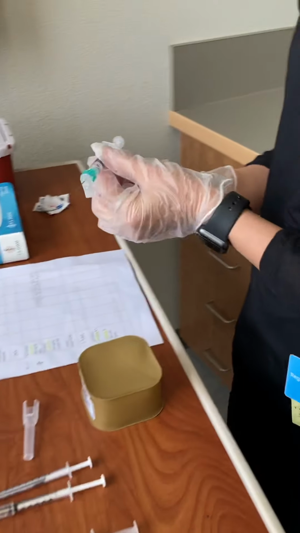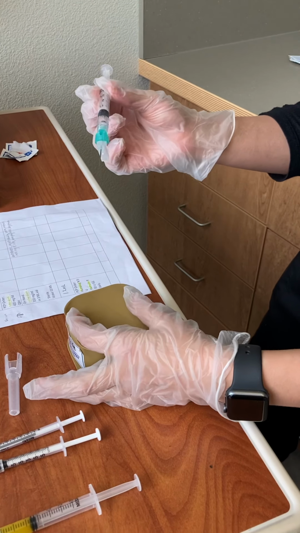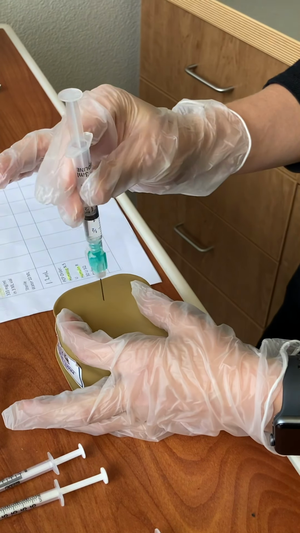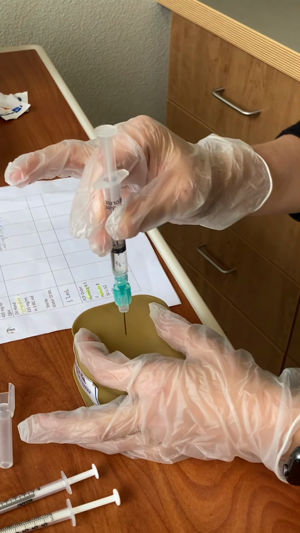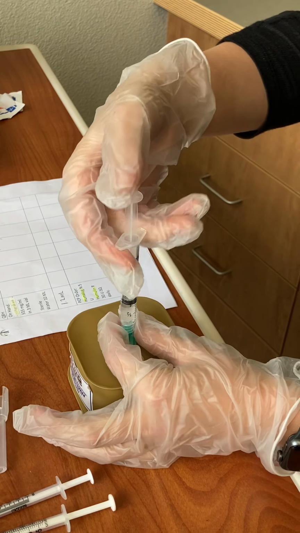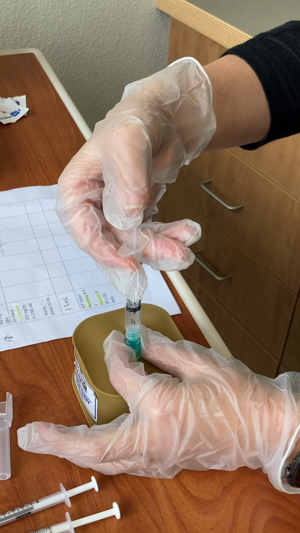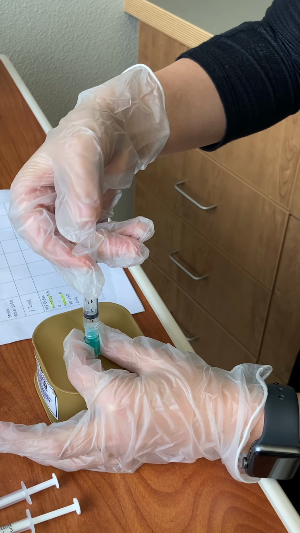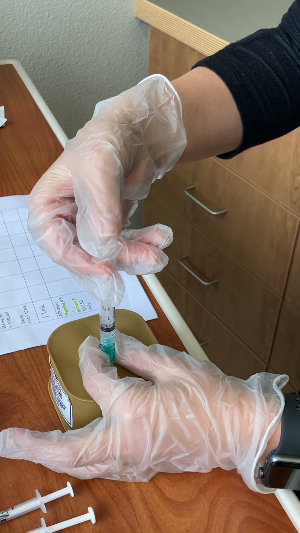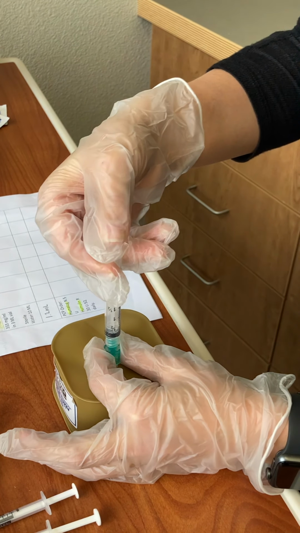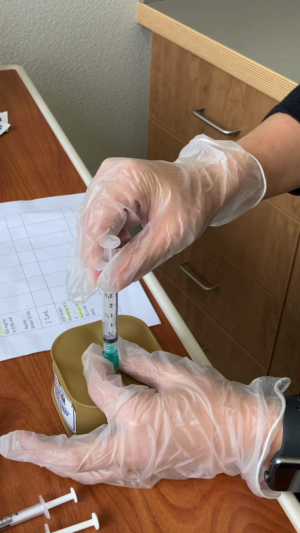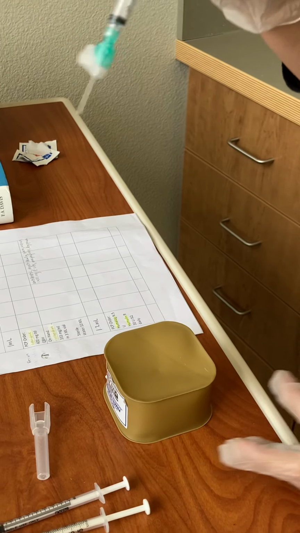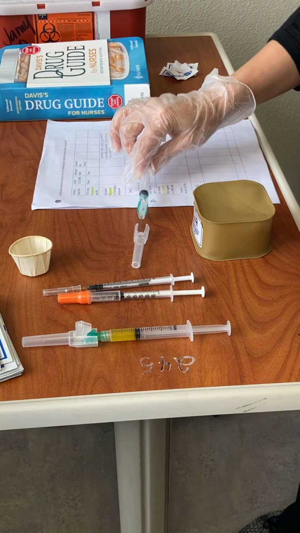I'm going to pull the skin taut. I'm going to hold my syringe at a 90-degree angle, and with a dart-like motion, going to inject slowly. Hold for 10 seconds. Remove the same way I came out at a 90-degree angle. One scoop method.